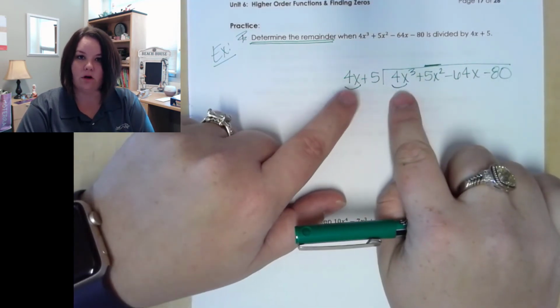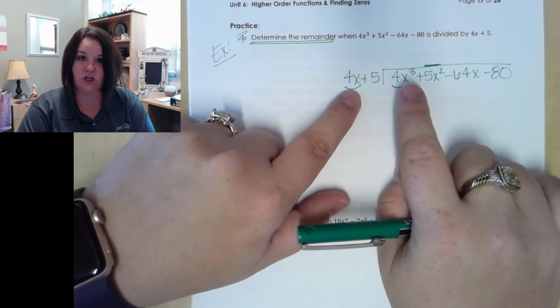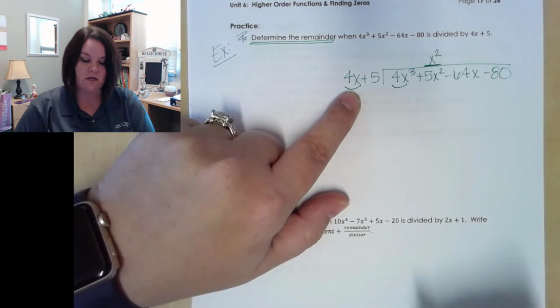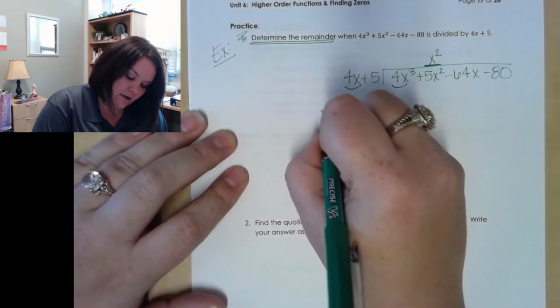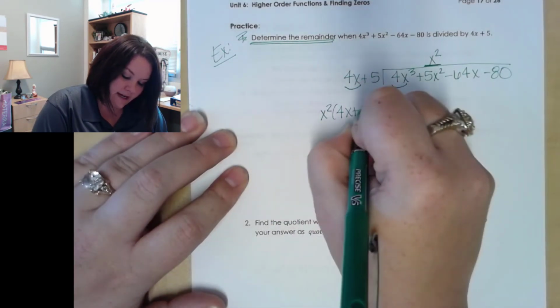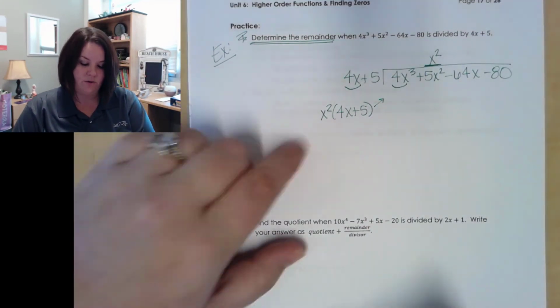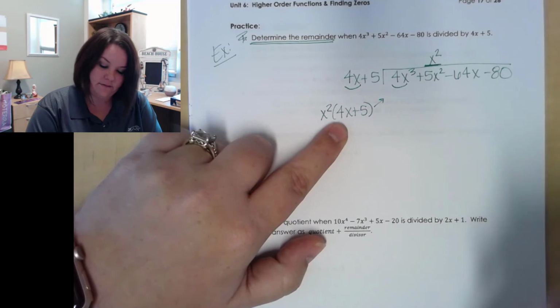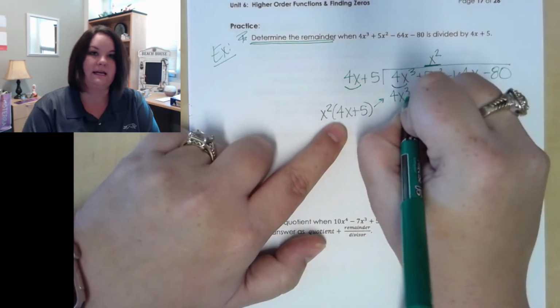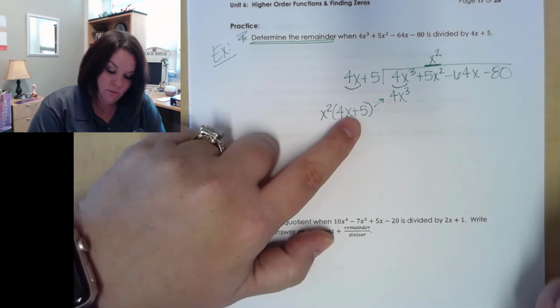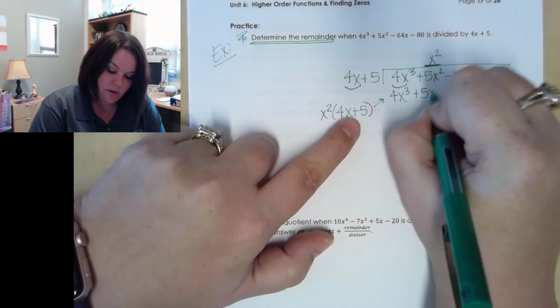Well, I already have the 4, and to go from x to x cubed, I need an x squared. So I'm going to take that x squared, multiply it by my divisor, 4x plus 5, and write it below. x squared times 4x gives me the 4x cubed that I needed. And then I distribute my x squared to my 5, which gives me a positive 5x squared.